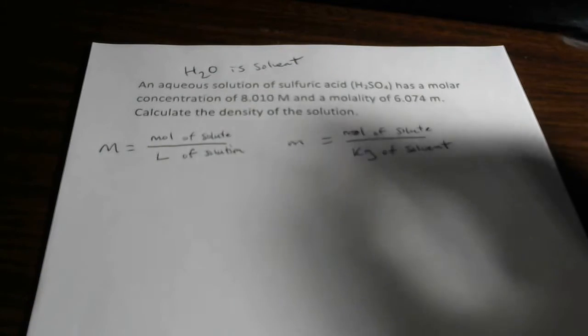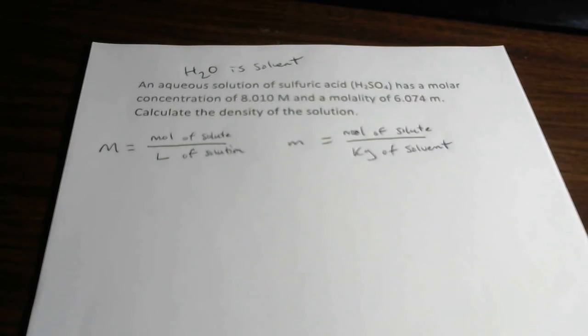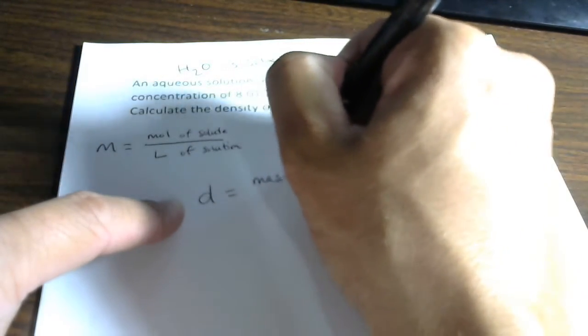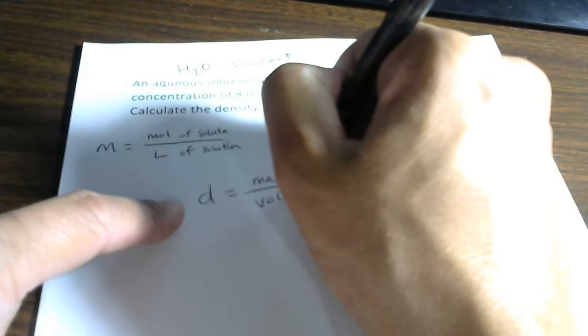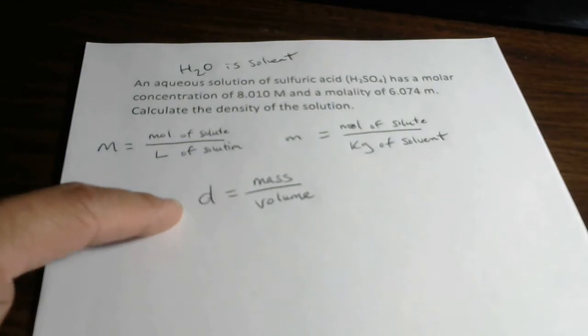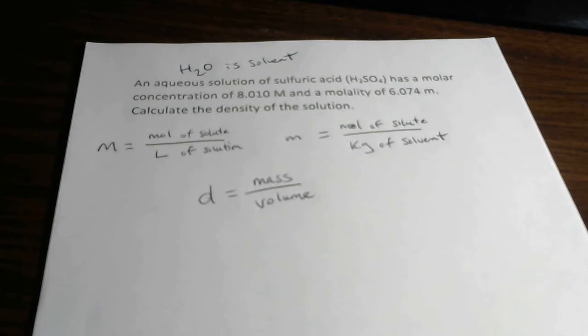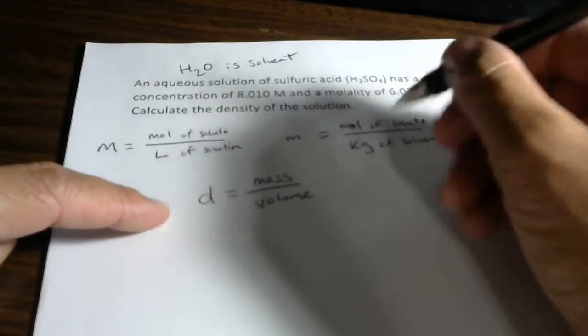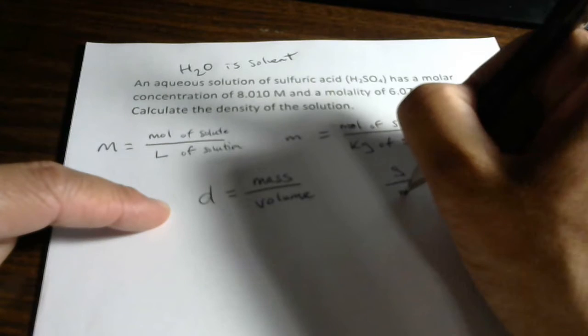Now, let's talk about density too. Let's define density. Density is going to equal some mass over some volume. For this problem, it would probably be best to express that in grams per milliliter.